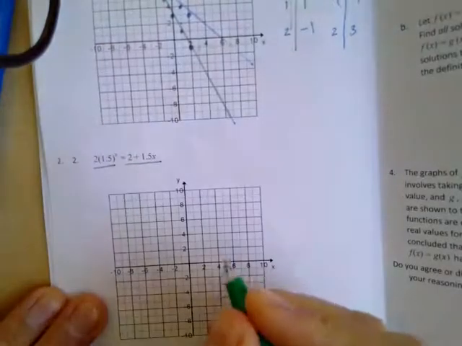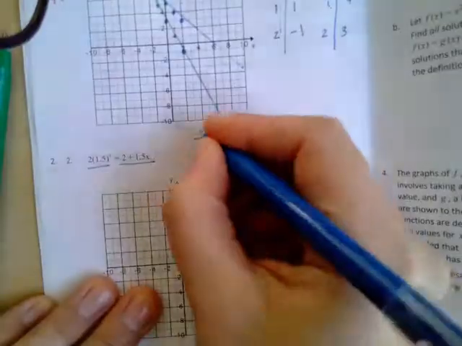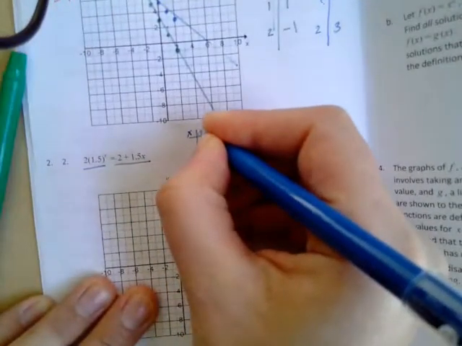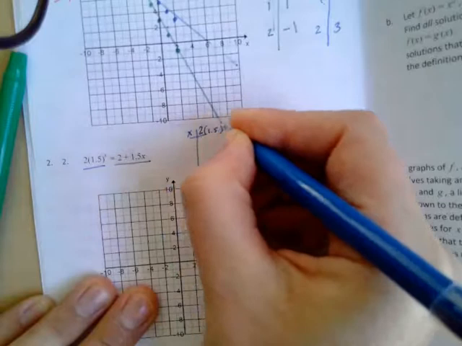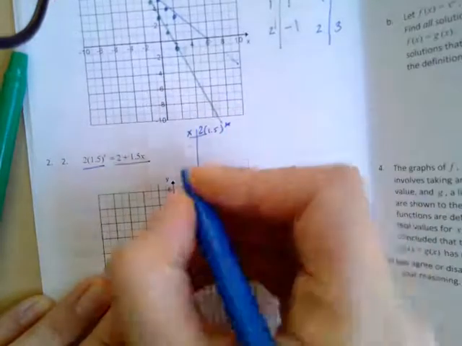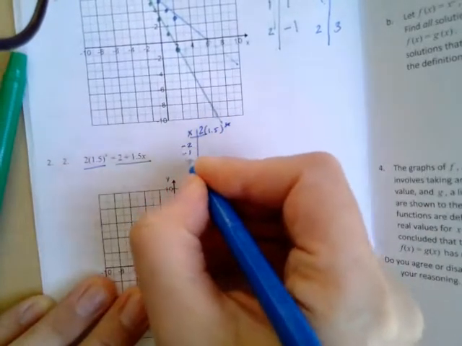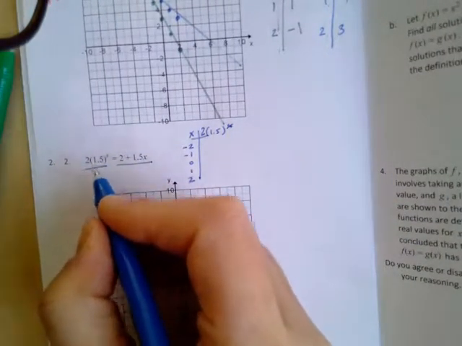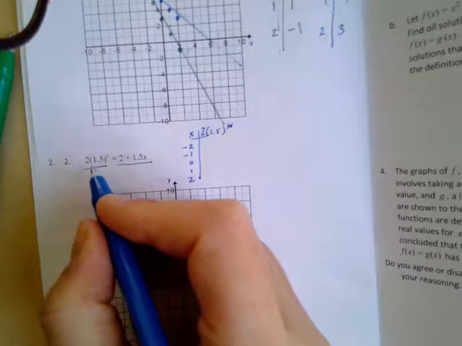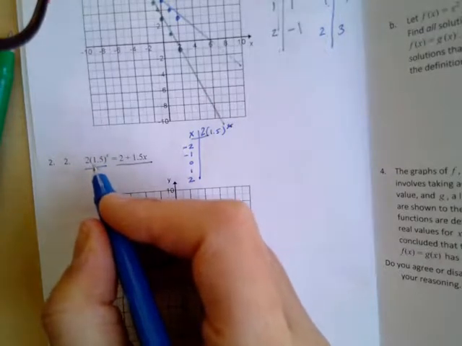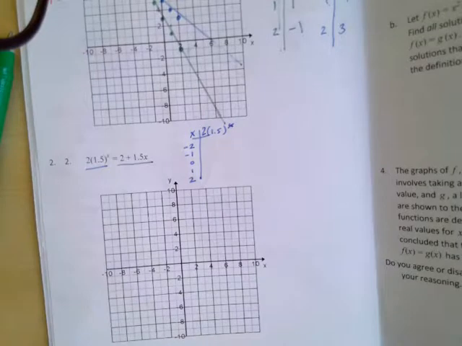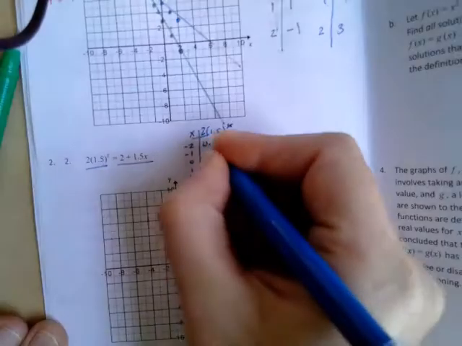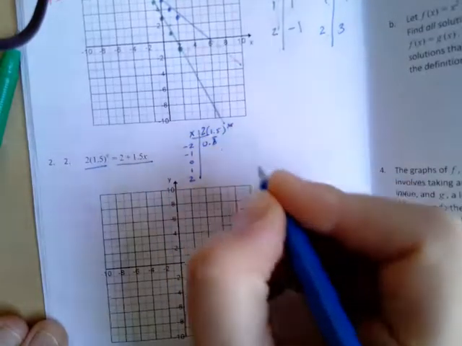So I'm going to use the same set of points because they're honestly a really good set of points for testing data. So for my blue curve, 2 times 1.5 to the x, I'm going to again do negative 2, negative 1, 0, 1, and 2. So negative 2 times 1.5 to the negative 2 is going to be 0.8 repeating. Now I know your calculators say 0.88888 and then 9, but that's really just a rounding thing.